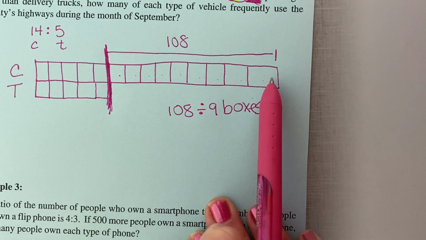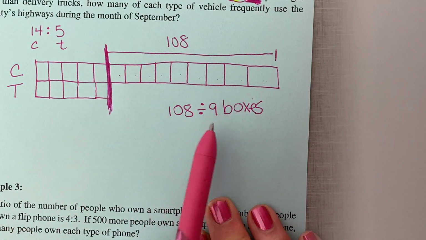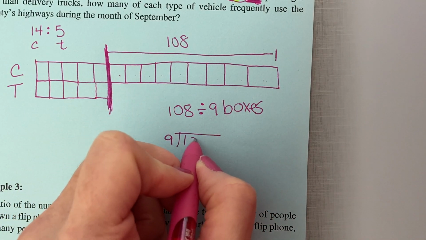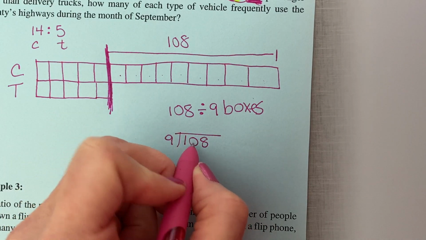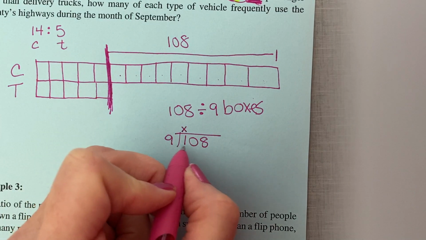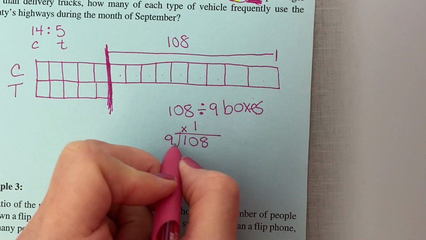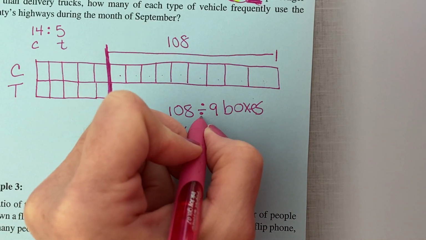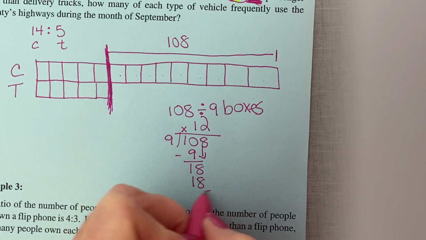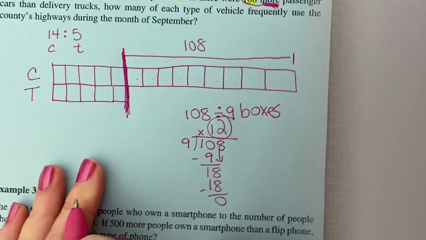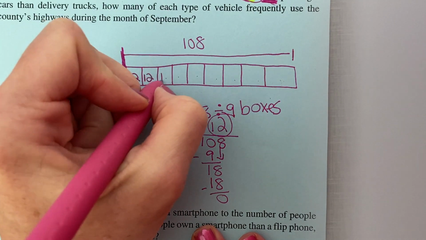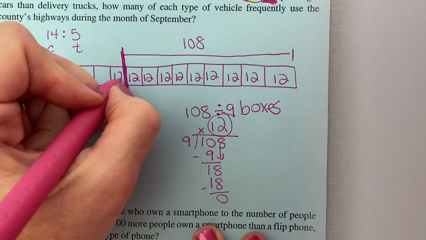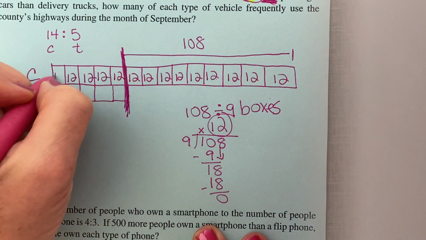So back to this. So we're going to take 108 divided by 9 boxes. So let's long divide that. 9 into 108. Okay, 9 does not go into 1. 9 goes into 10 one time. 1 times 9 is 9. That's 1. Bring down the 8. And 9 goes into 18 2 times with a remainder of 0. So 12. So all of these get 12s. 12 all the way through. And that means everybody gets a 12, even the ones that are back here. Perfect.